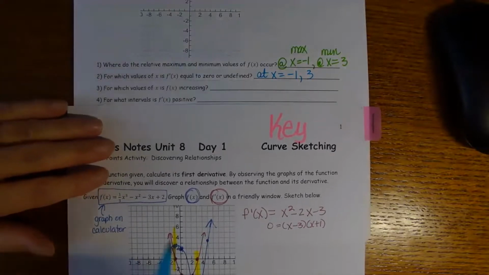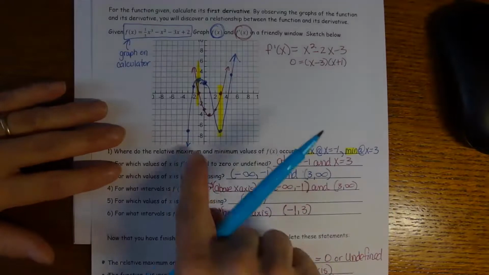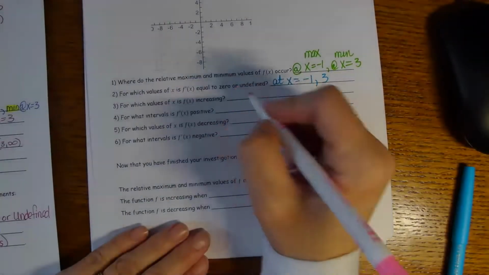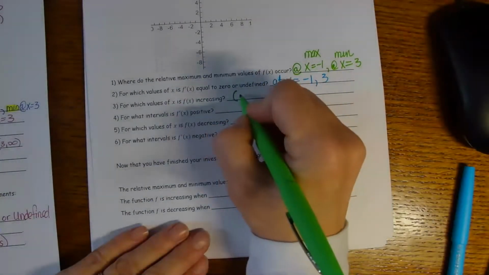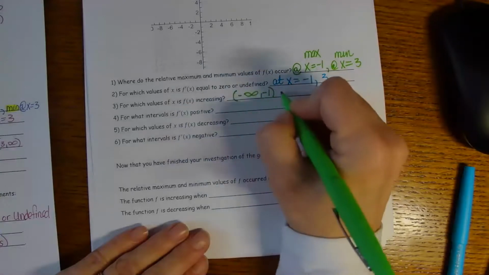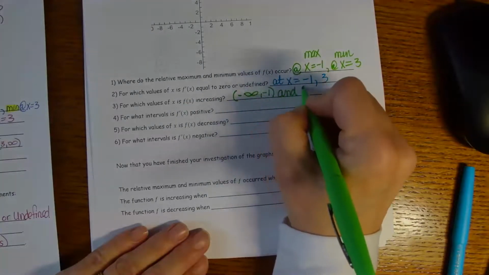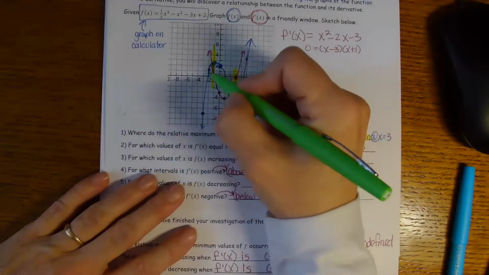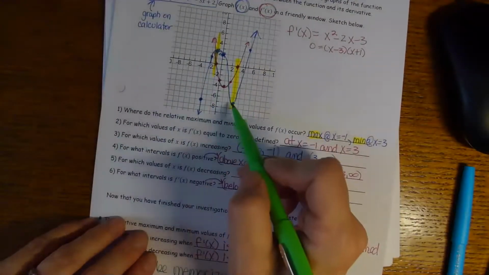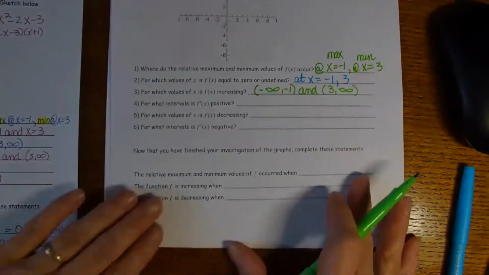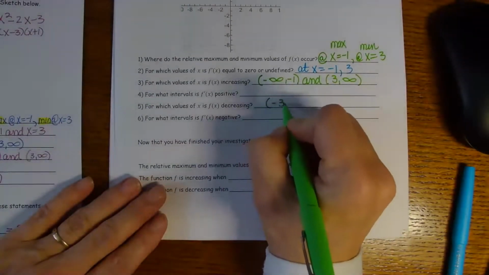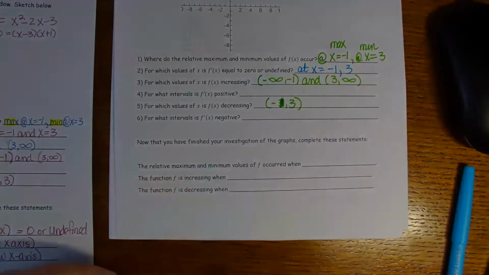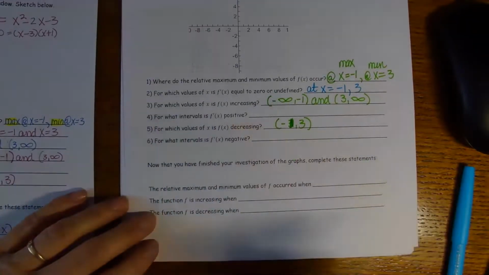For which values is the parent increasing? So look at your graph, and where is it increasing, right? It's increasing from -infinity to -1 and 3 to infinity, right? Everyone sees that. And then -1 to 3. What's happening from -1 to 3? It's decreasing. So where is the derivative positive?